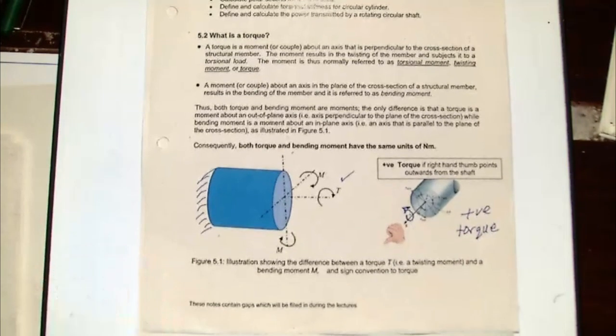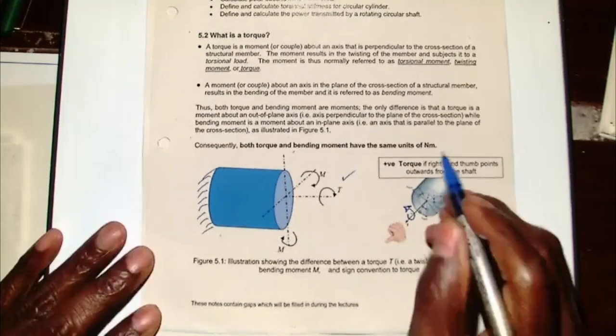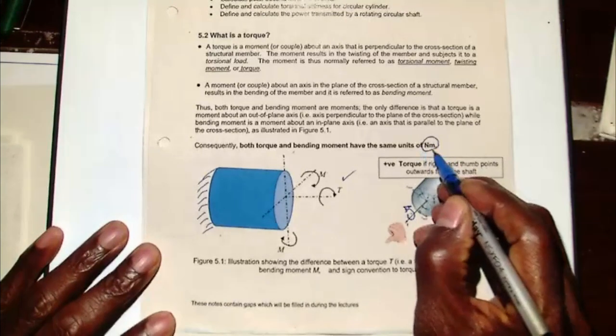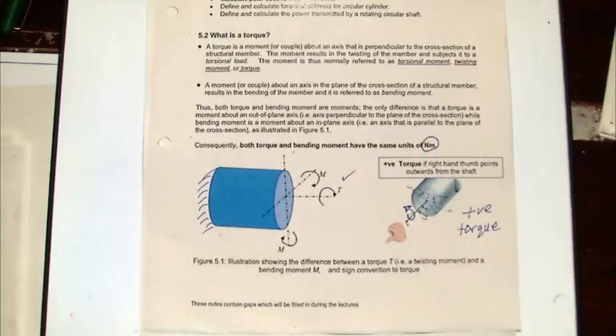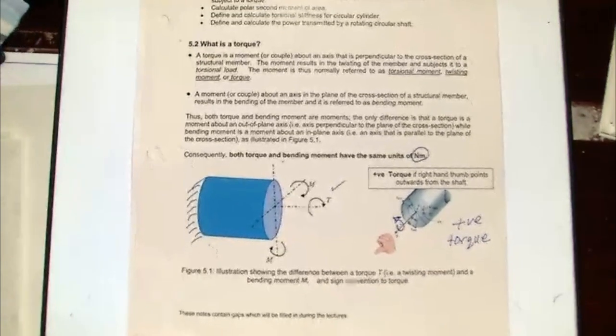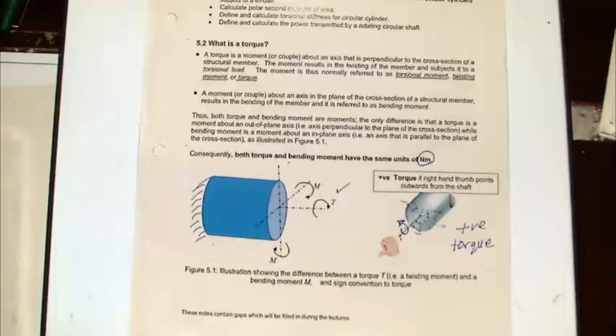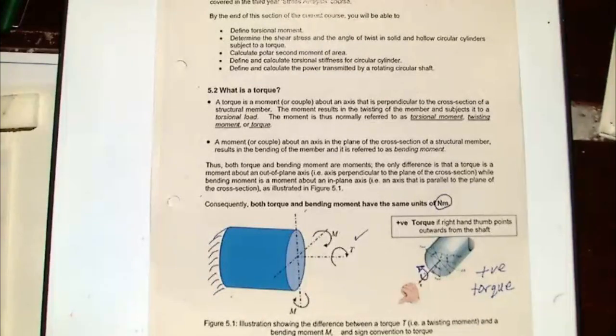Because it's the same thing as moment, the units are the same as we have in bending moment, which is Newton meter. I don't know whether you talked about twisting moment in your first year. This is not a circular cross-section, but we'll be dealing with circular cross-sections. We are trying to twist it that way, and we want to find out the link between the magnitude of the twisting and the stresses that you actually develop in that particular structure. So let's go to how we derive that relationship.